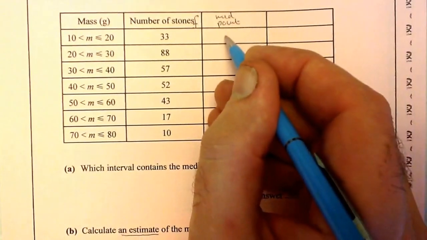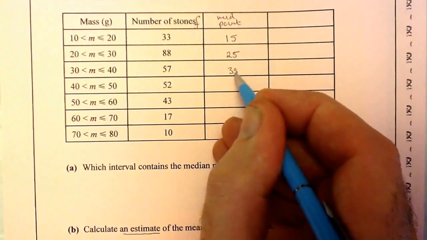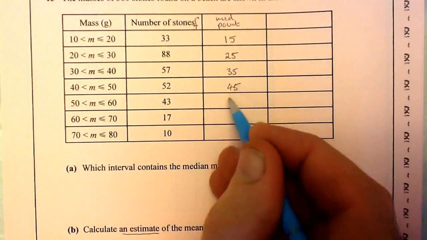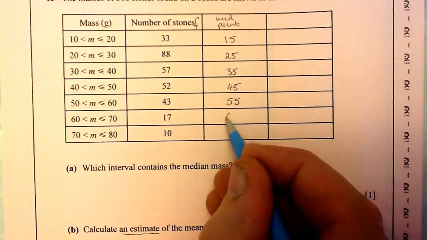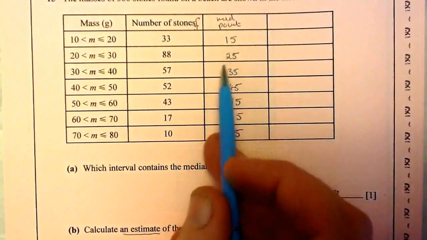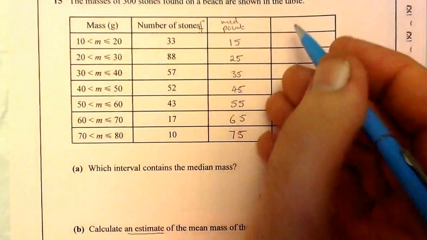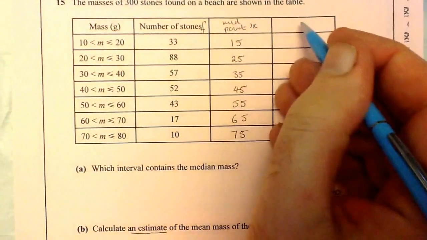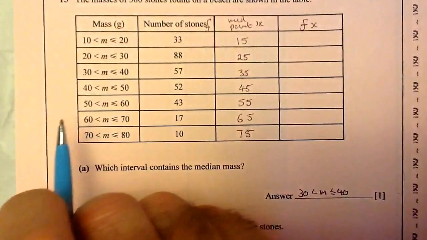So the midpoint of each group is 15, 25, 35. Now the easy way to get the midpoint is to add them together and divide by 2. So 40 plus 50 is 90, divided by 2 is 45, and so on. So the reason it's an estimate is we don't know their masses, so we say all of those stones have that mass. So we're going to multiply the number of stones, or frequency f, by the midpoint x.